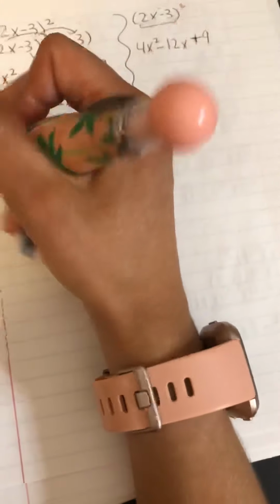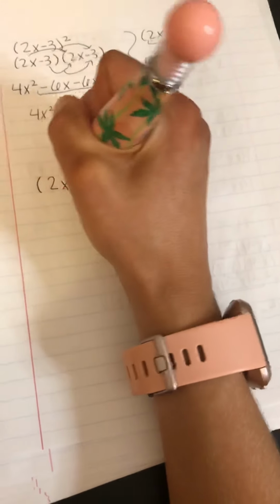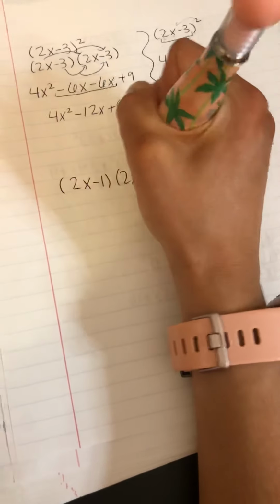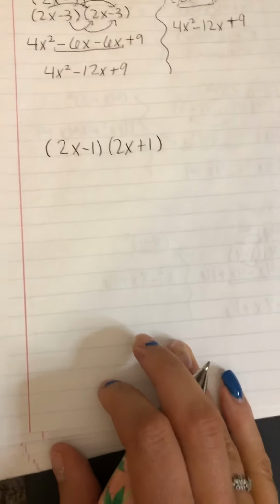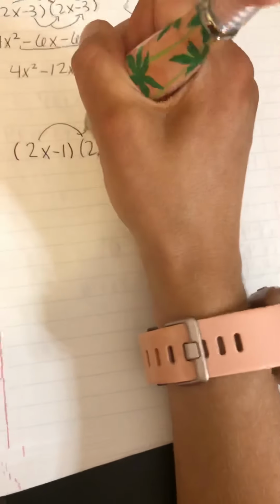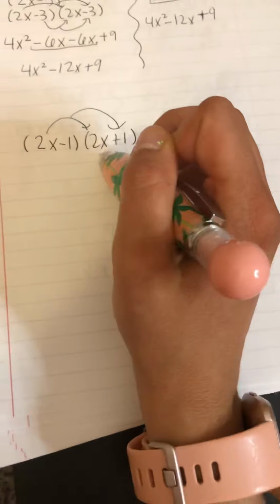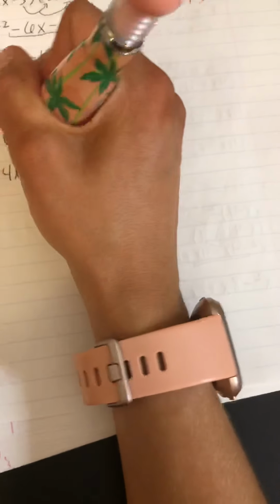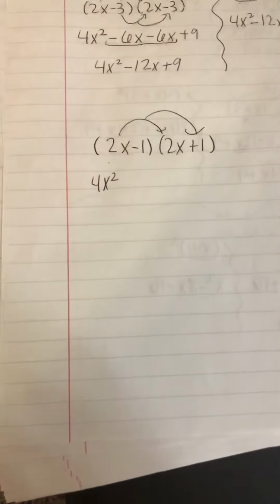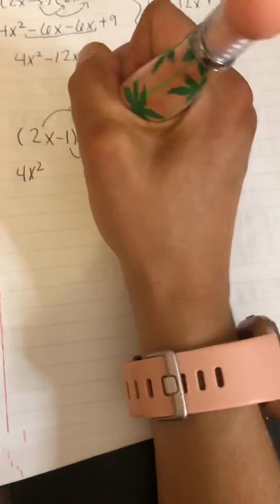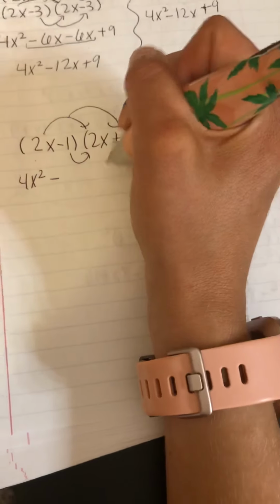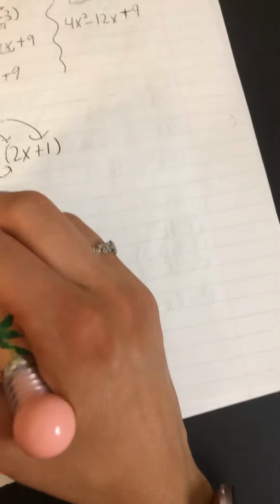Let's say I want to do... We'll do a couple more actually. I lied. We'll do 2x minus 1 times 2x plus 1. FOIL. 2x times 2x is 4x squared. 2x times 1 is 2x.